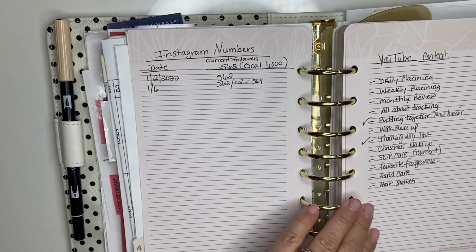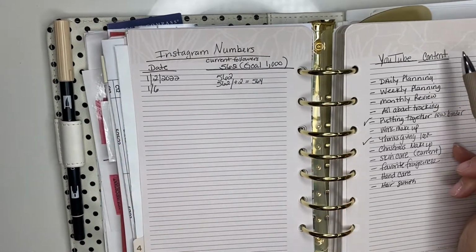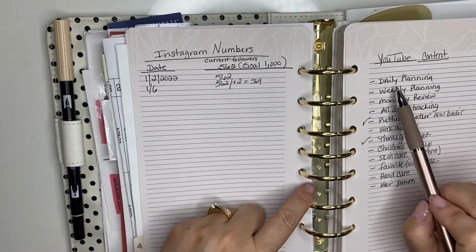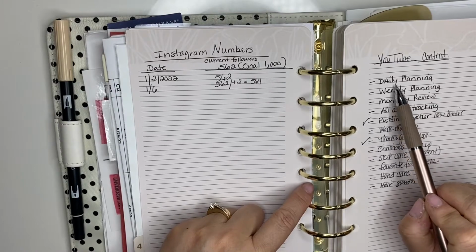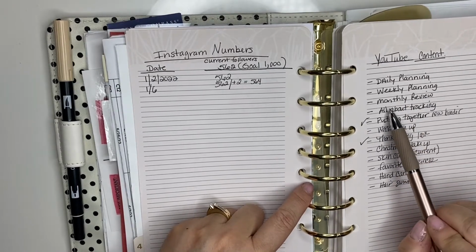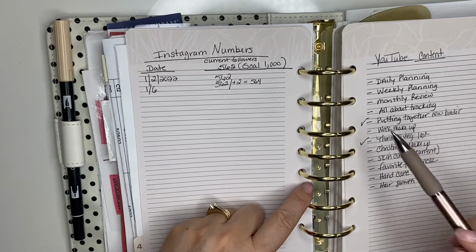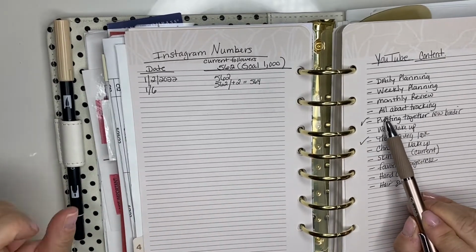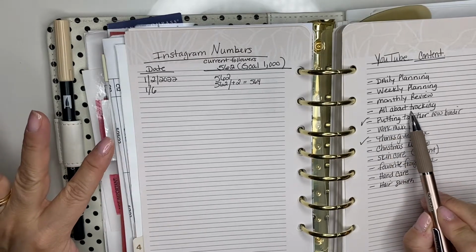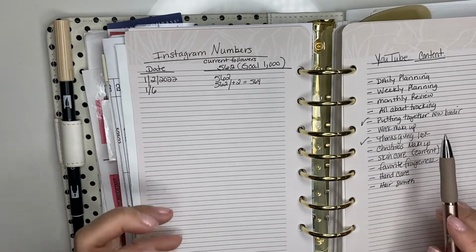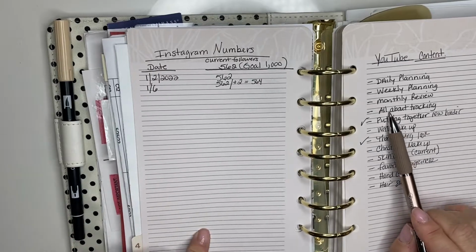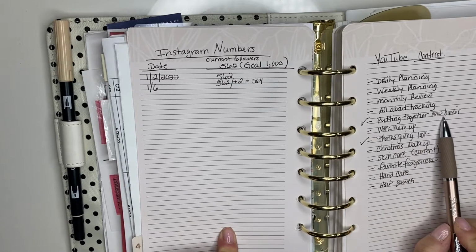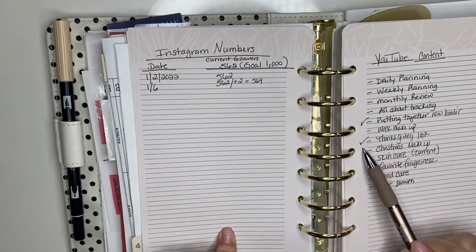That's my goal. YouTube, I already have a YouTube channel, but I've been slacking. So I want to get that up and running. I want to do daily planning, weekly planning, monthly reviews and monthly planning, just going over my whole month. Once I get my tracking system up and going, I want to do a video on basic tracking, putting together your new binder. I already did that, that's why it's smart.